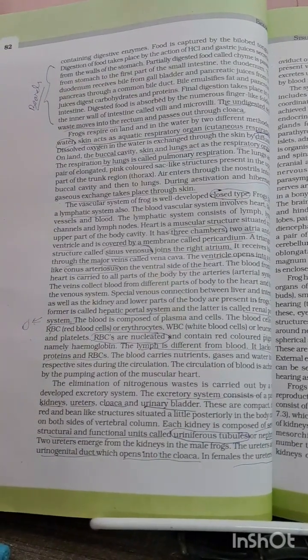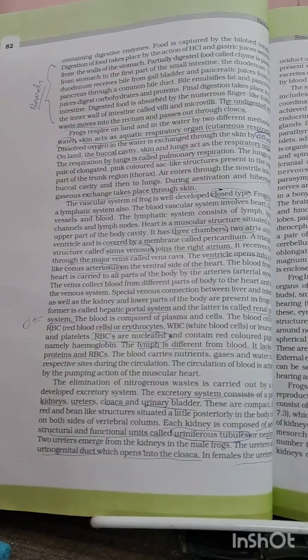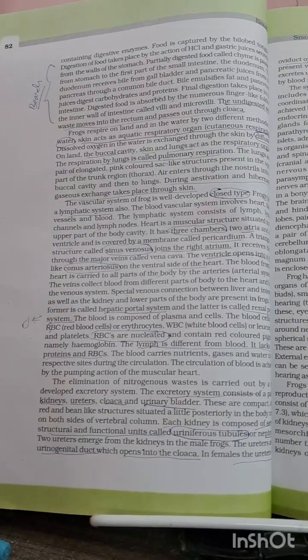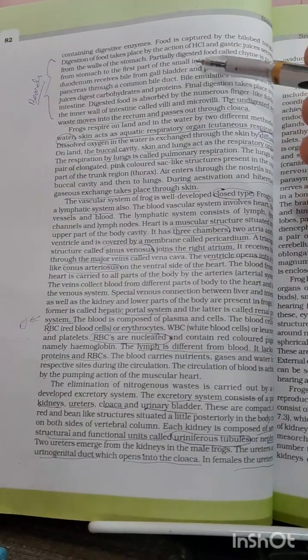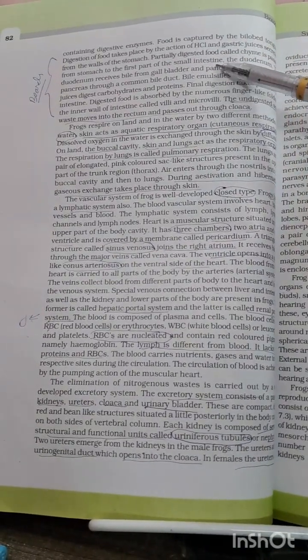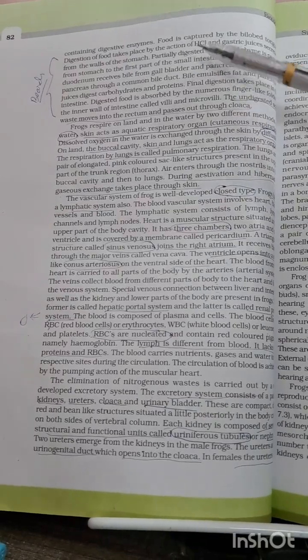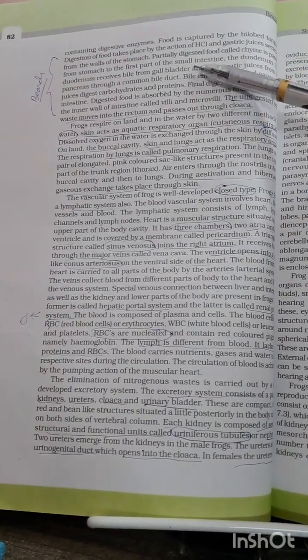Today we are going to start with page number 82, Structural Organization of Animals, NCERT Biology Class 11. Now the very first question they might ask you in your board examination is especially about the frog's digestive system. We are continuing with the frog, anatomy of frog.